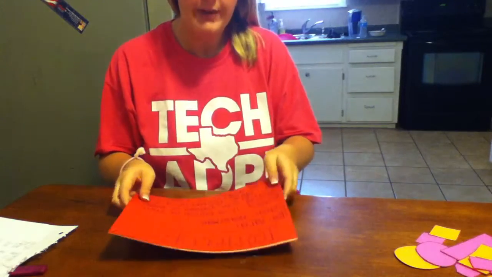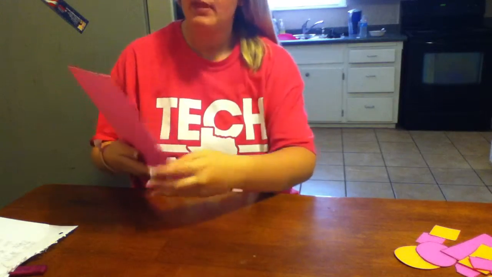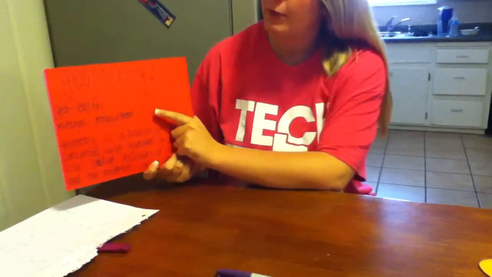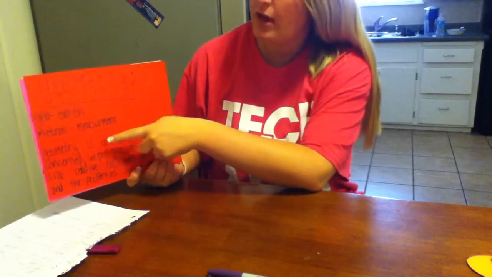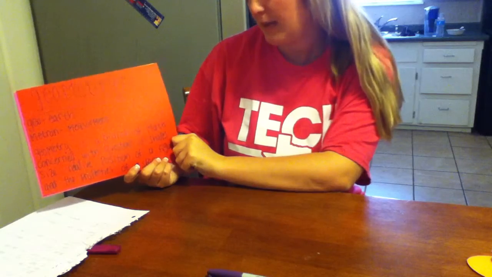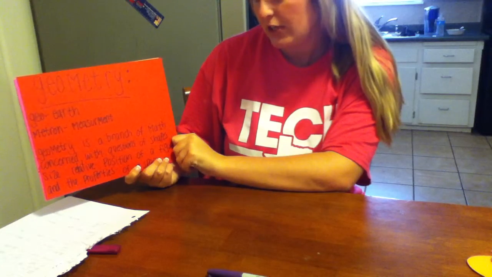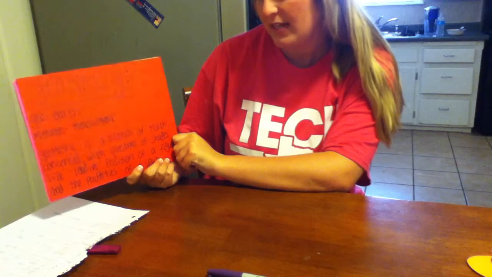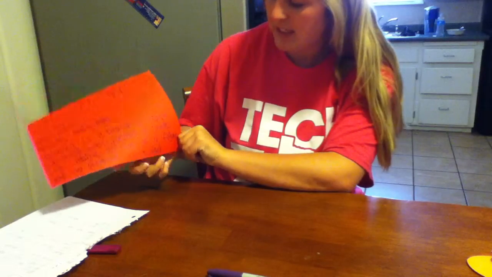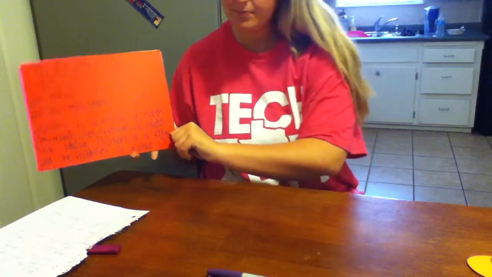Okay, so today we are going to learn about geometry, and the word geometry comes from the root word geo, which means earth, and metron, which means measurement. So the definition of geometry is a branch of mathematics concerned with questions of shape, size, relative position of a figure, and the properties of a space.